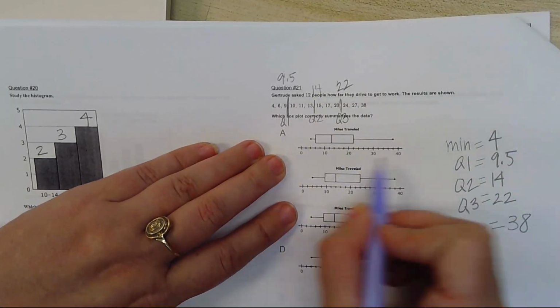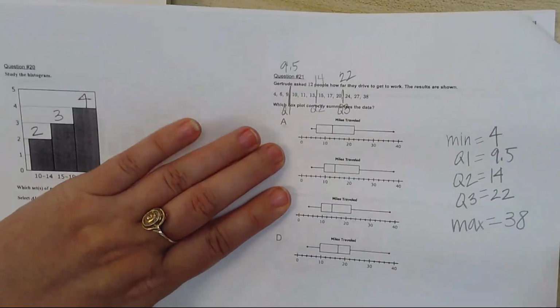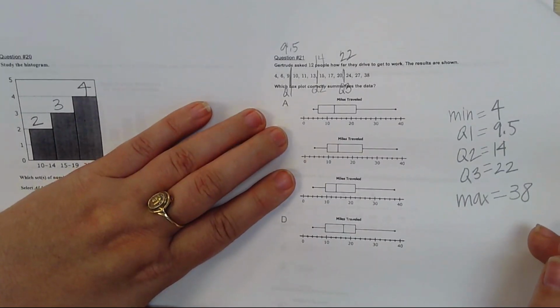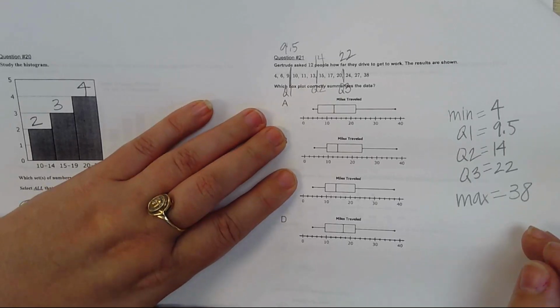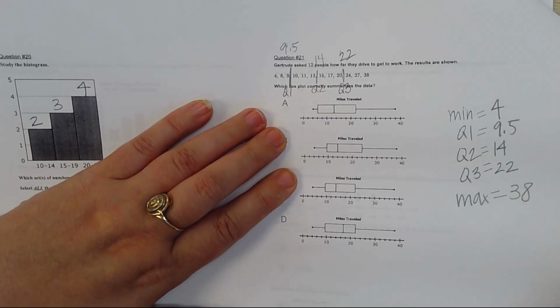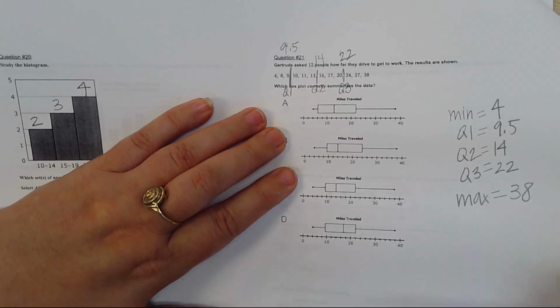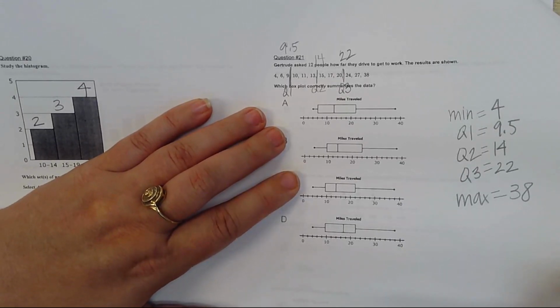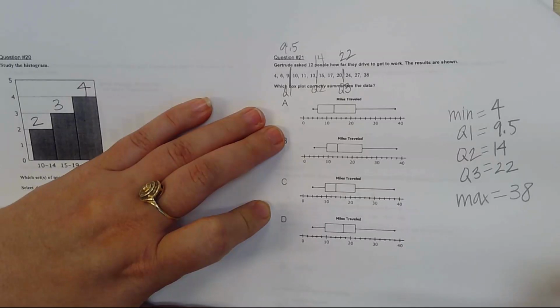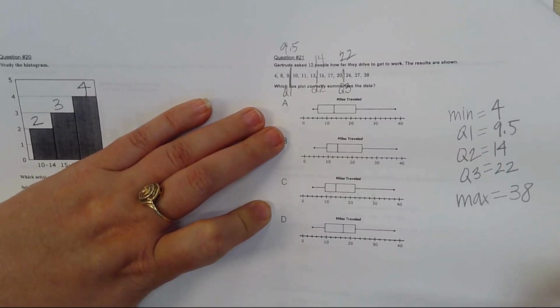Box and Whisker matches up with the data set. Which one has a minimum on 4? Which one has a Q1 on 9.5? Which one has a Q2 on 14? Which one has a Q3 on 22? And which one has a maximum on 38?